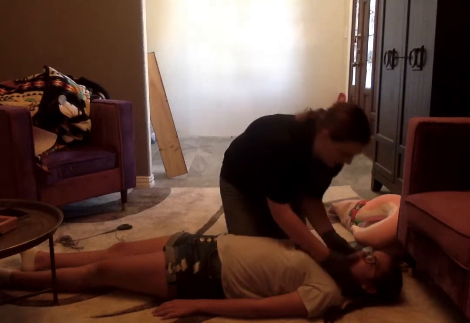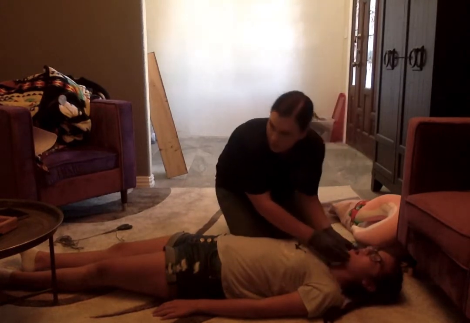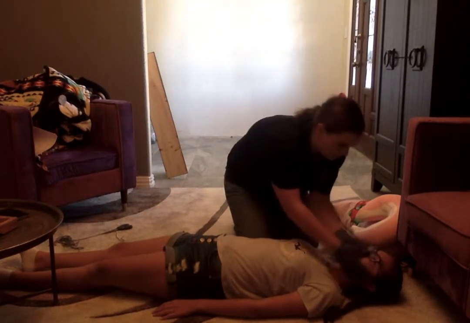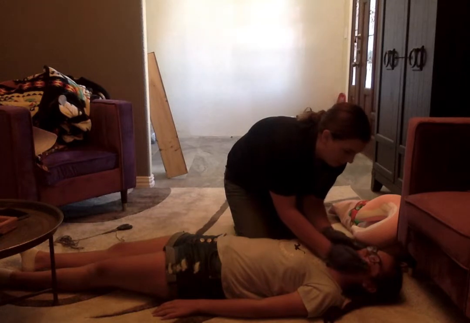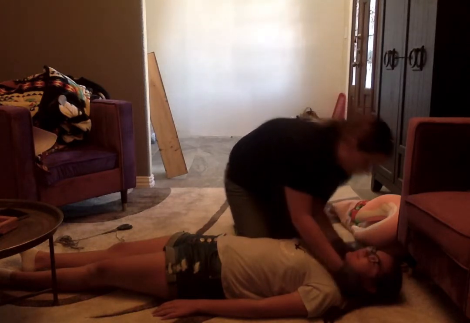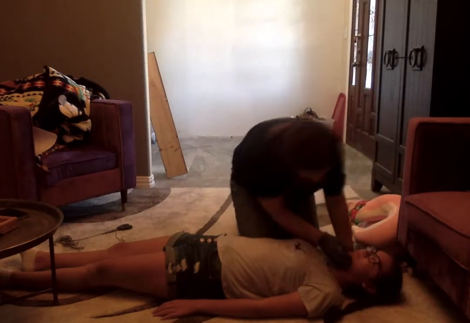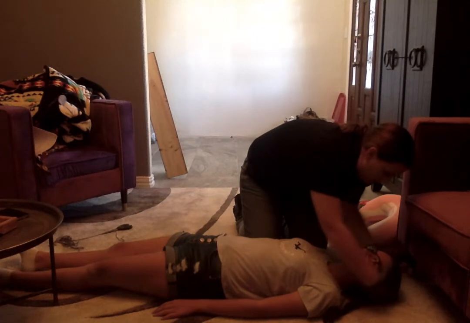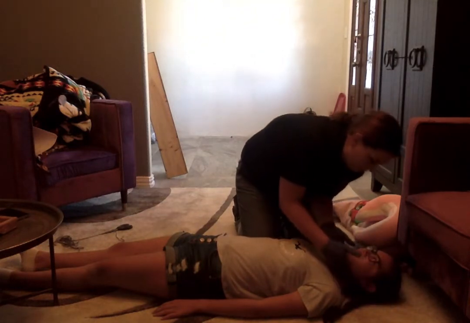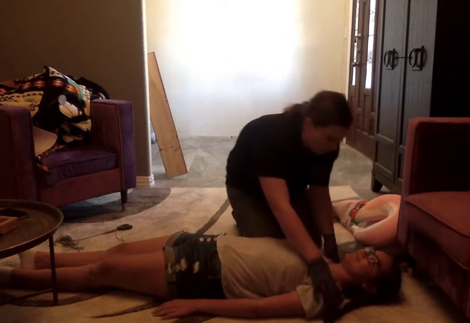So I start by checking the mouth. Then I check the nose. I'm going to palpate. I'm going to check the ears for cerebrospinal fluid. I'm going to check the nose for cerebrospinal fluid. Then I'm going to palpate the face and the neck. I'm going to look for any discoloration.